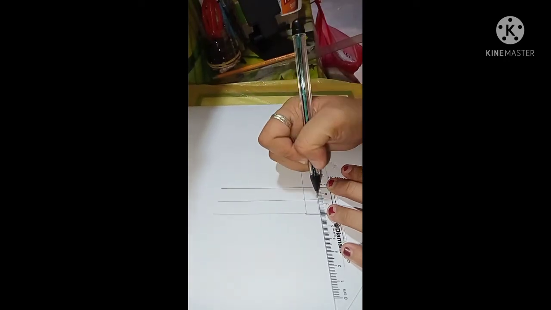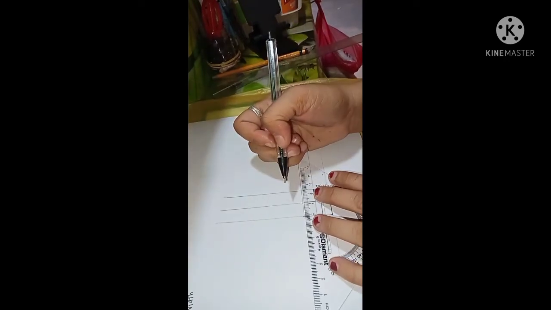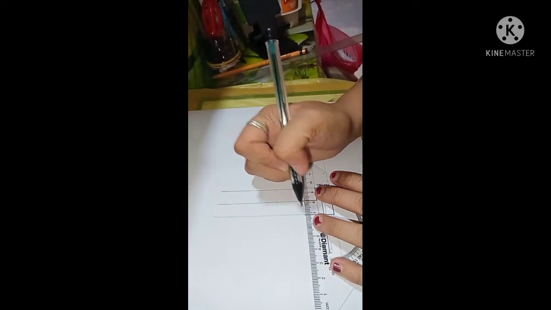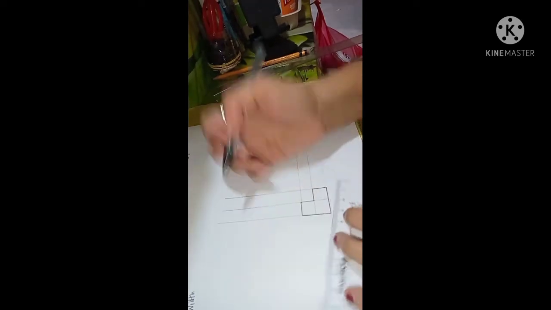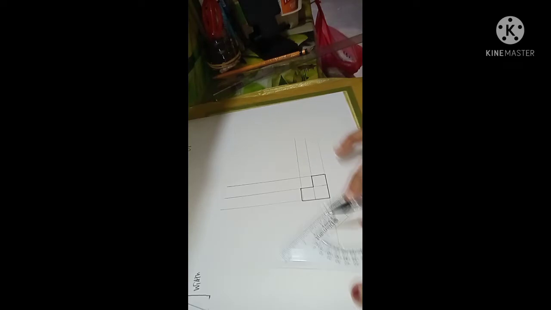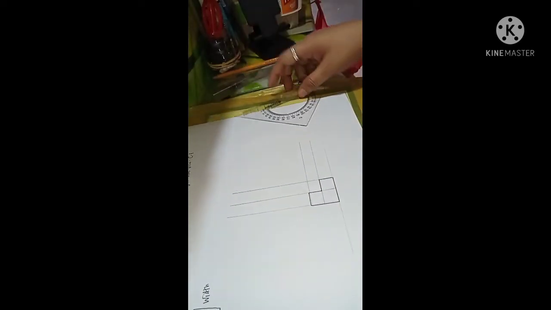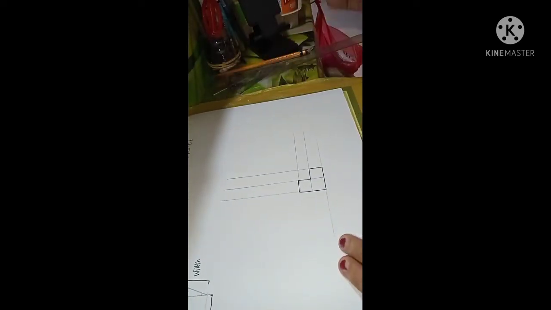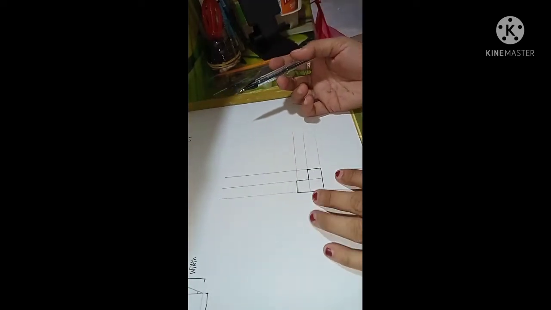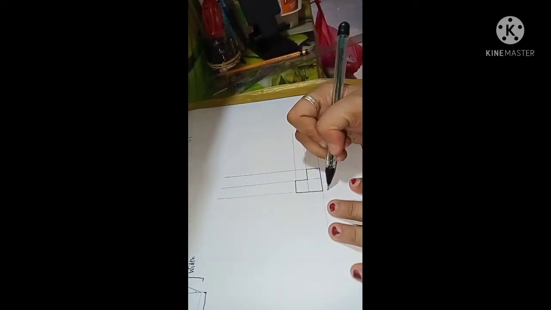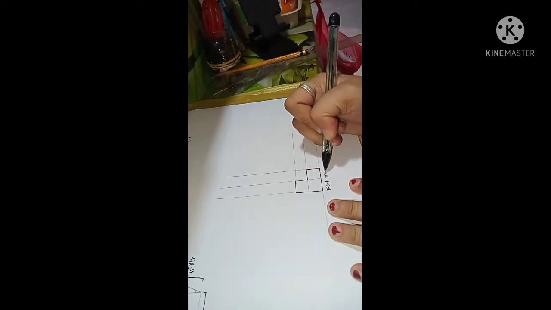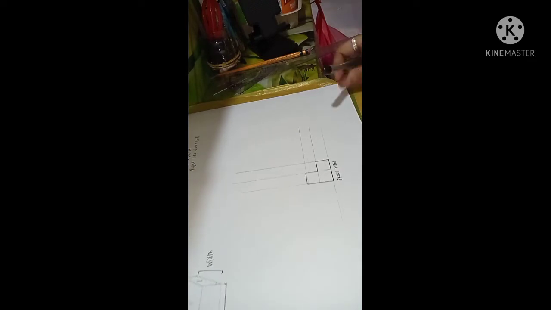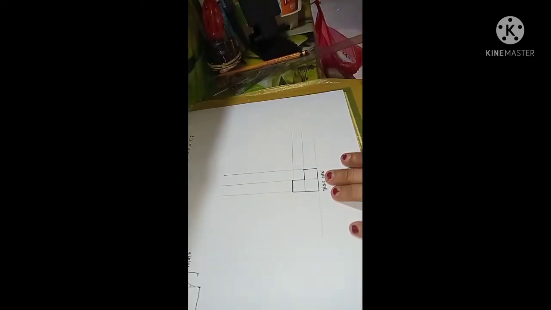Make sure that you give the exact lines. So this is now our front view. You see it? This is now our front view.